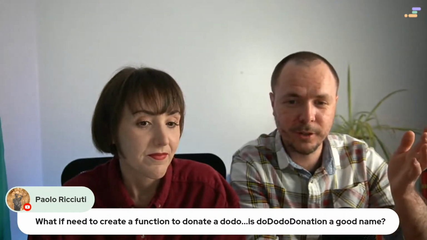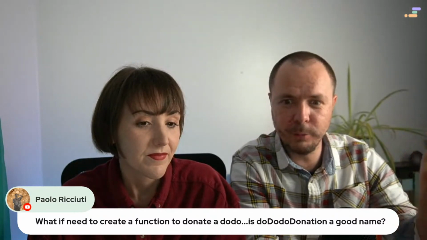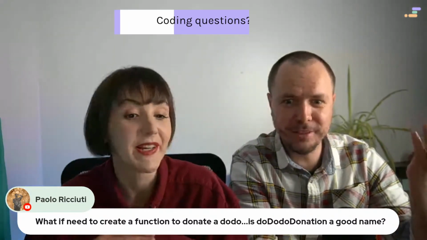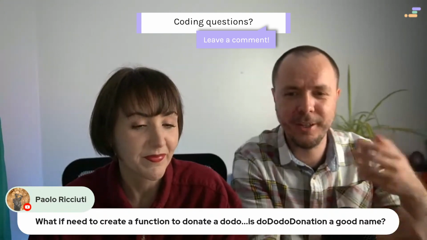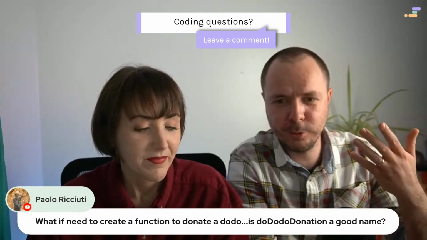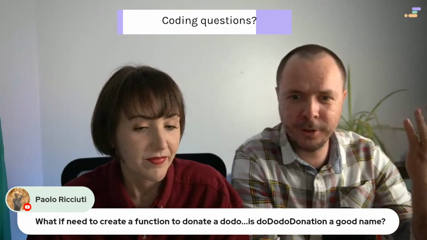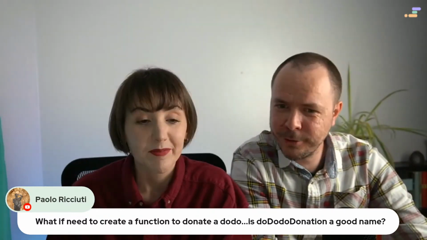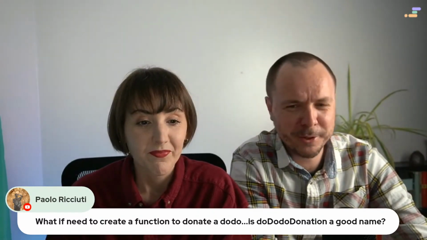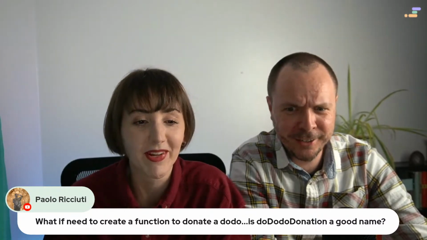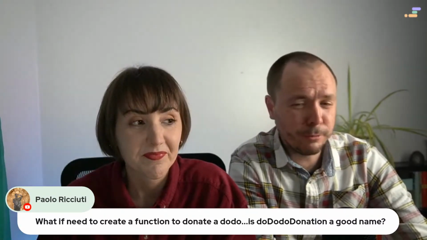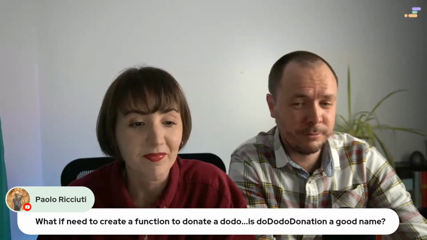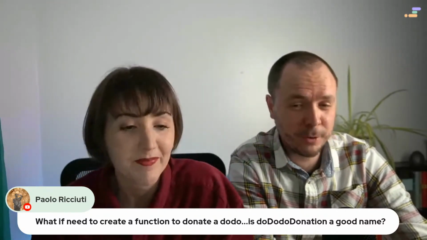donation as a noun has a verb to it. So do donation, i.e. donate. So you can do that, and then who do you donate to? You donate to Dodo. So you just call it donate to Dodo. Do Dodo donation is also a bit of a mouthful, and typo prone as well. Also, have a think about it. Is Dodo really the only one you're going to donate to? Maybe you should just call it donate.